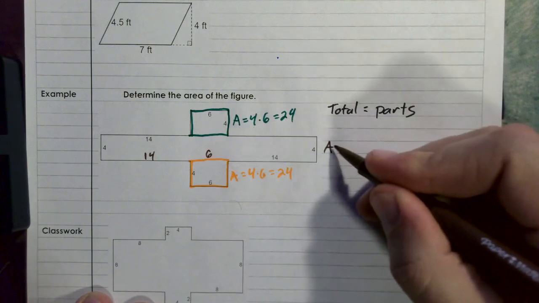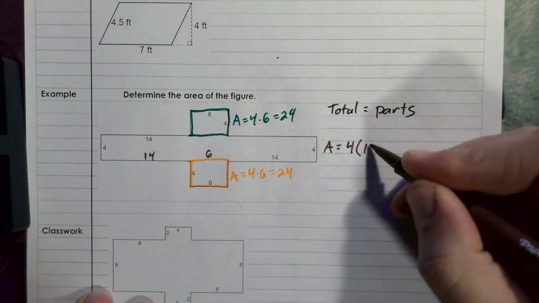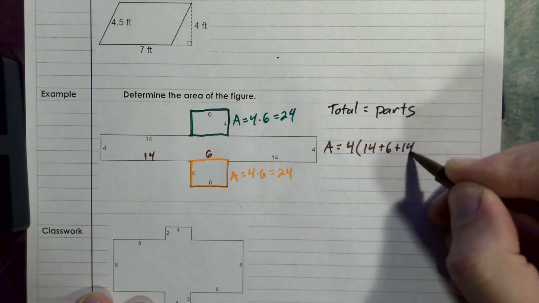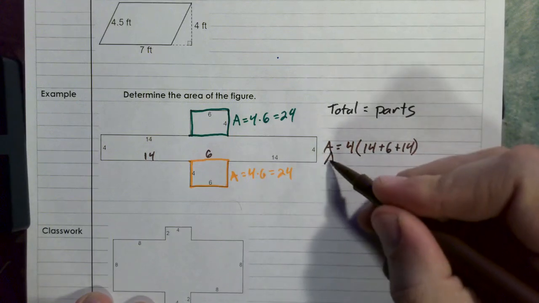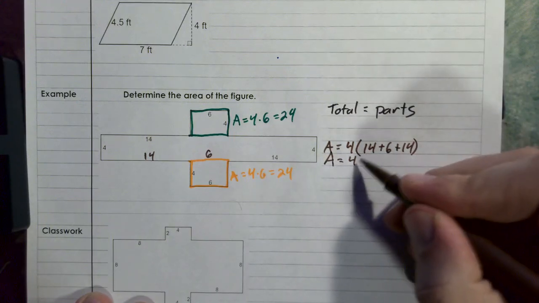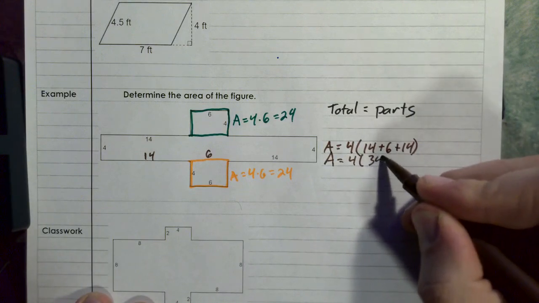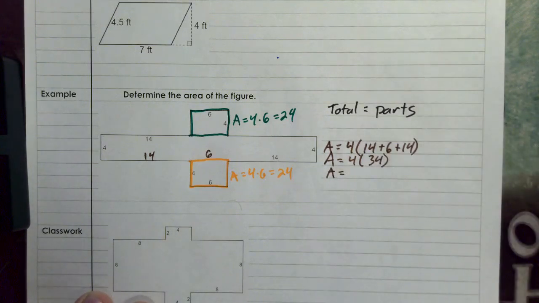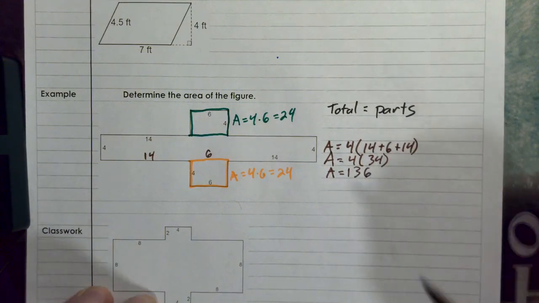So the area of this has got to be 4 times 14 plus 6 plus 14, making sure I'm going all the way across this rectangle. So that area is going to be 4 times, let's see, that's 20, 34. So my area of that piece is going to be 4 times 34, which is 136.